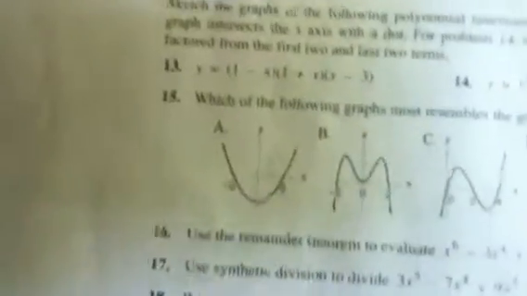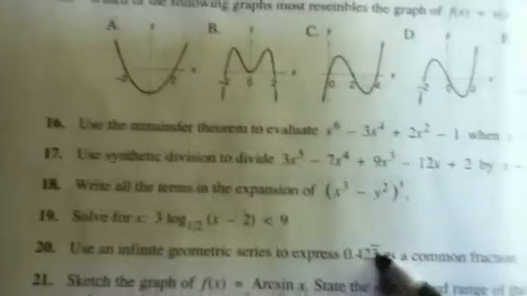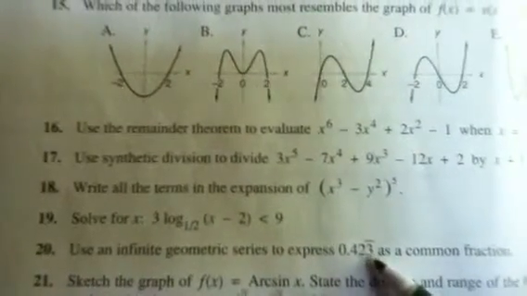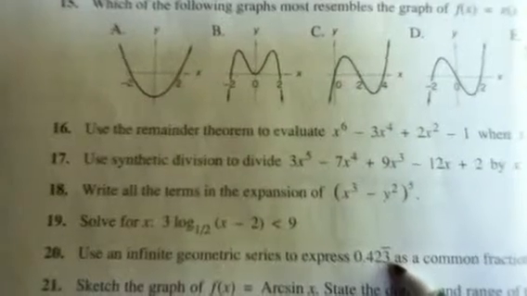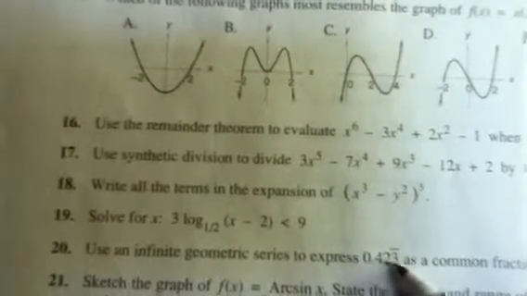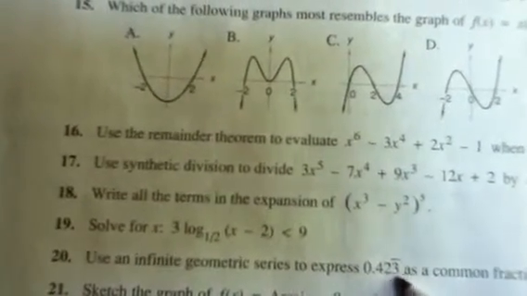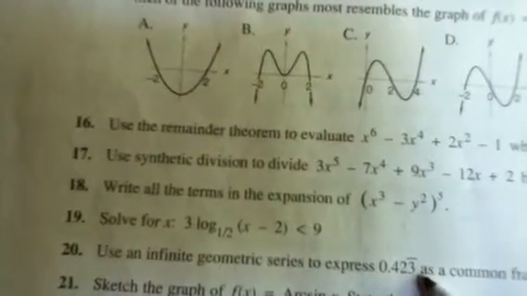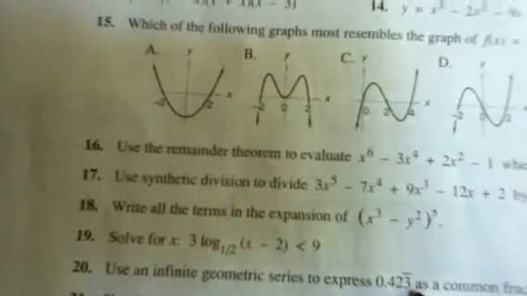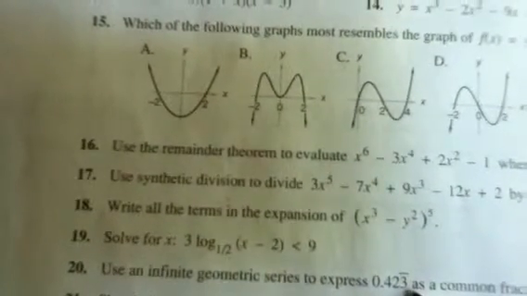However many digits repeat, R, hopefully you remember what R is. R is the common ratio. It's hard to hold this iPod. Only one digit is repeating, so R is going to be 10 to the negative 1. If two digits were repeating, R would be 10 to the negative 2. If three digits were repeating, R would be 10 to the negative 3. 10 to the negative 1, I like to write it as 0.1, so that's R.